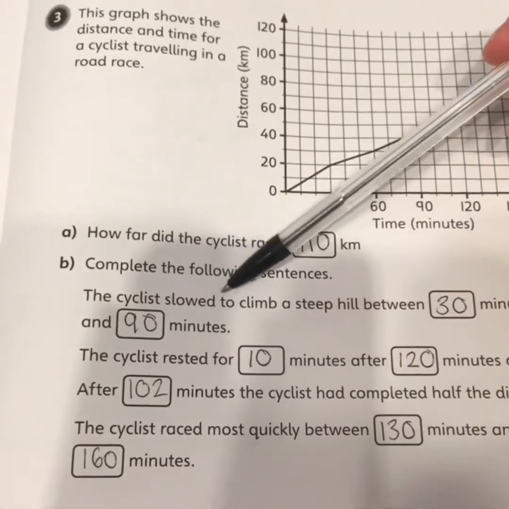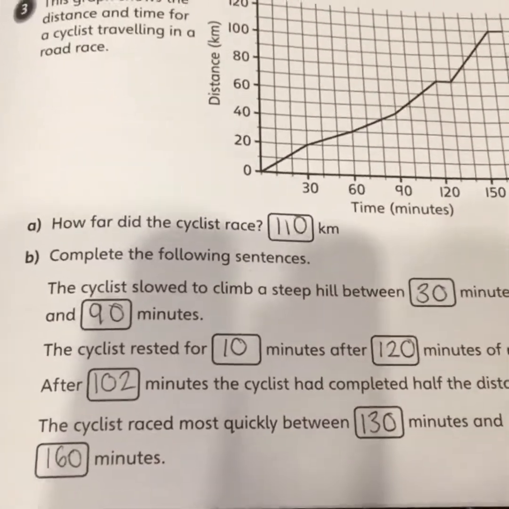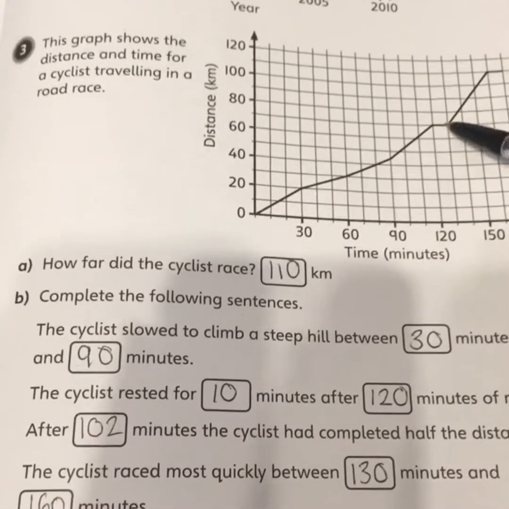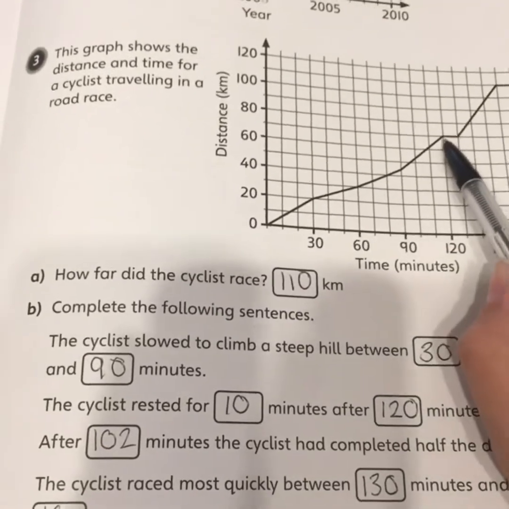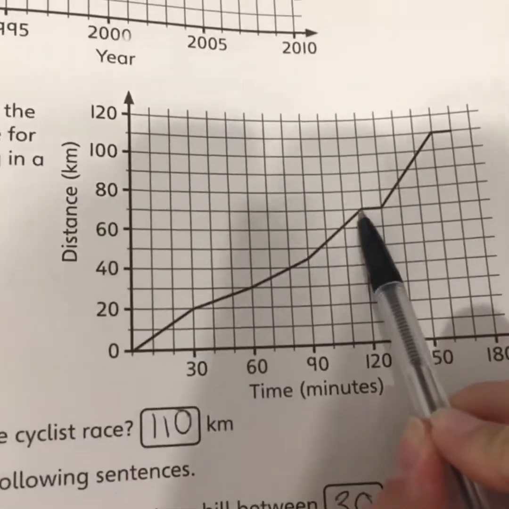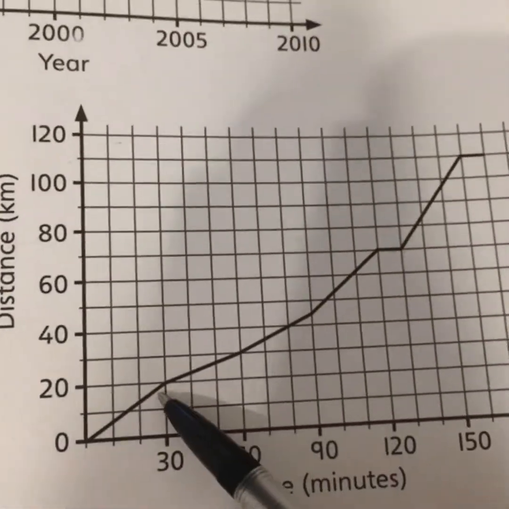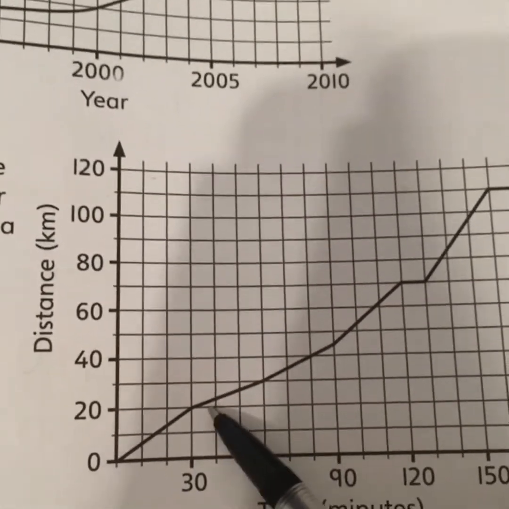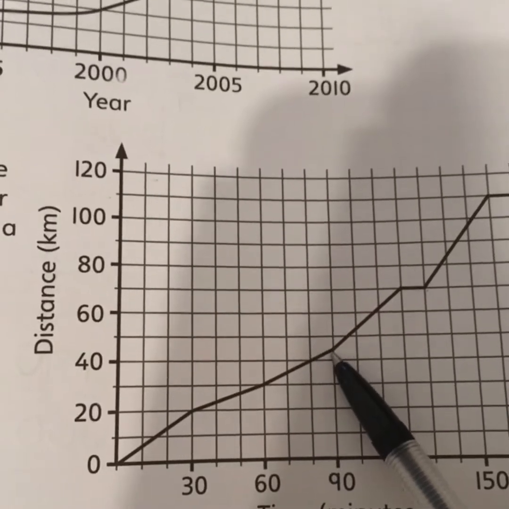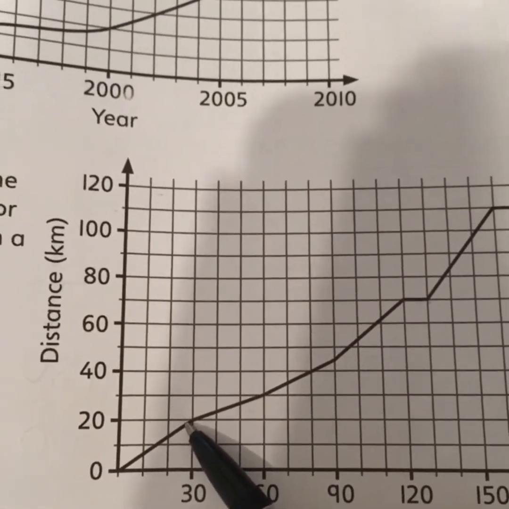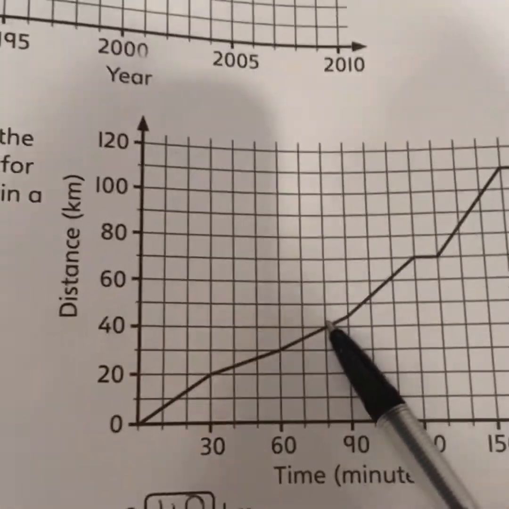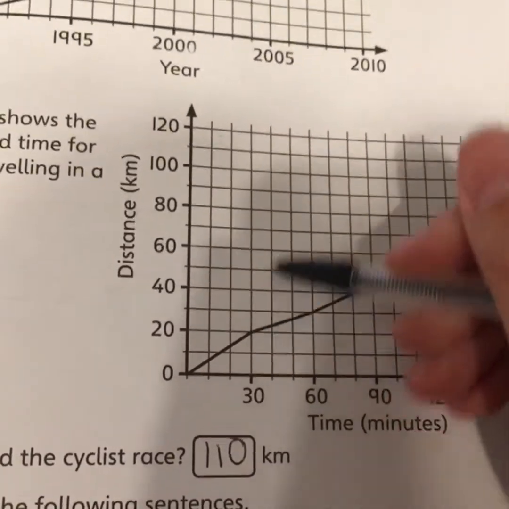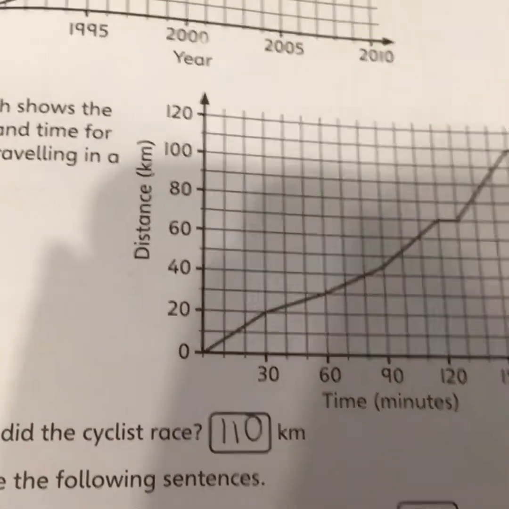So, the cyclist slowed to climb a steep hill between what time? So, here, he's gone a very long distance in a very short time. So, this actually means he was going quite fast. Here, he's not travelled any distance. So, this actually means he's stopped. Now, here, between 30 minutes and 90 minutes, you can see this is kind of one of the flattest parts of the graph. And that's because he's taking a very long time, but he's not going very far. So the answer for the first bit should be 30 minutes to 90 minutes, because this is actually when he was going the slowest, because he wasn't travelling very far, but it was taking him a long time.